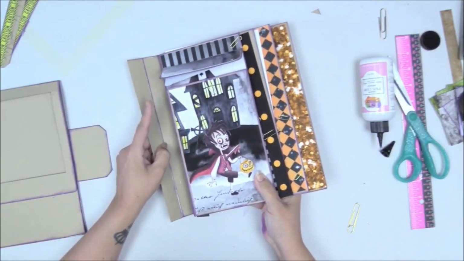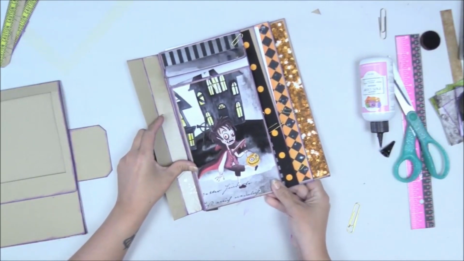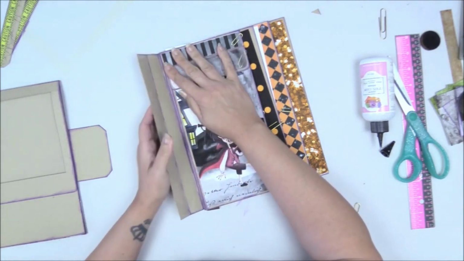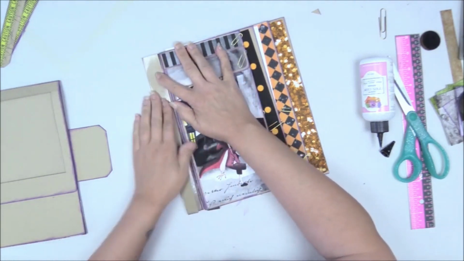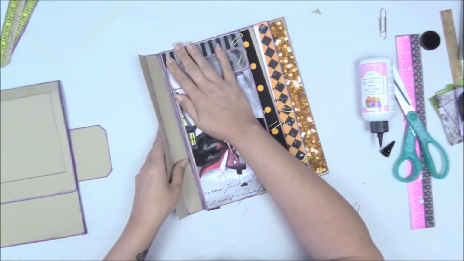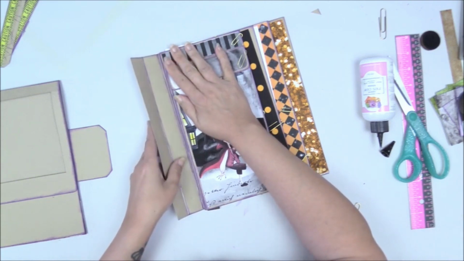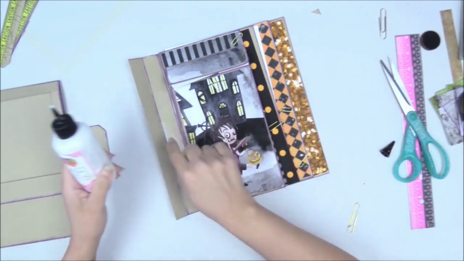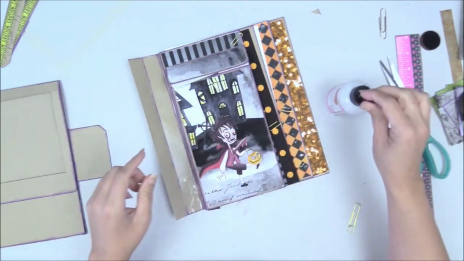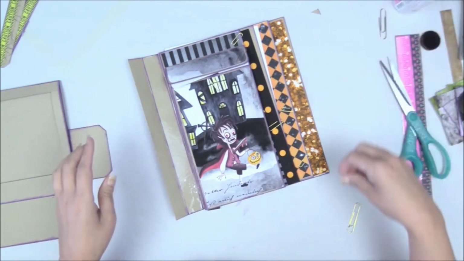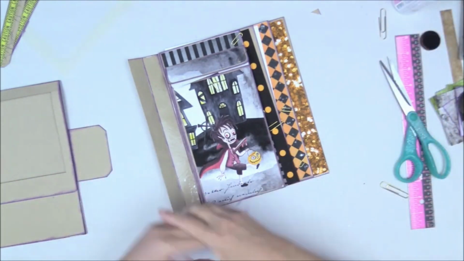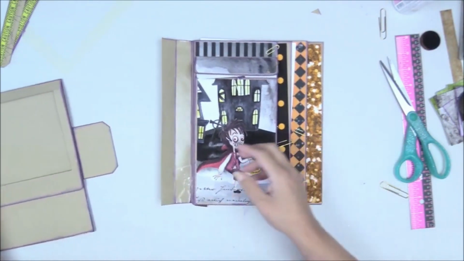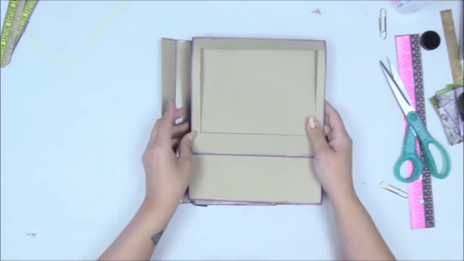All right, so now you want to attach this, and you want to be at least 1/8 of an inch away from the edge. Okay, right there. And the glue is slick. The tape is slick. So if you want it to stick really fast, then you want to do some tape as well.